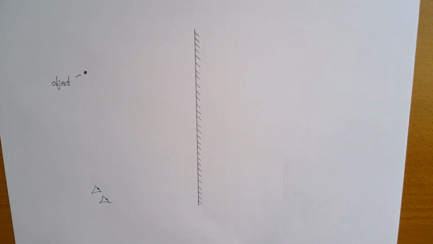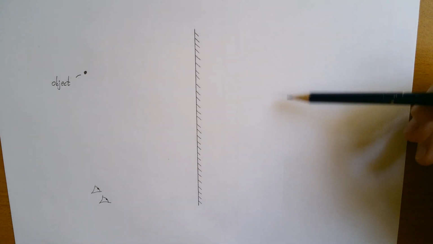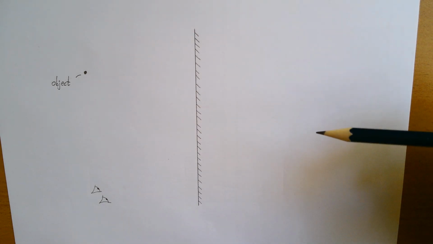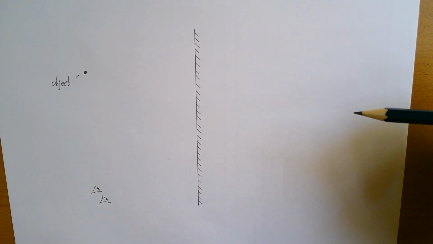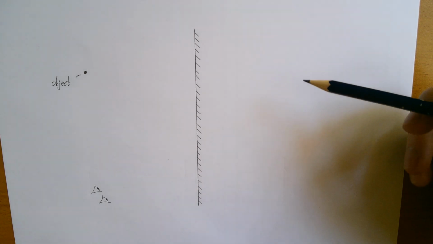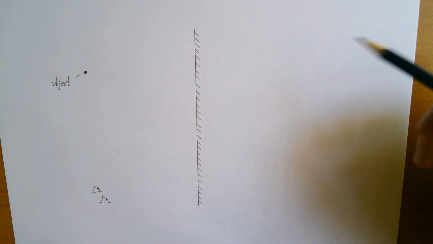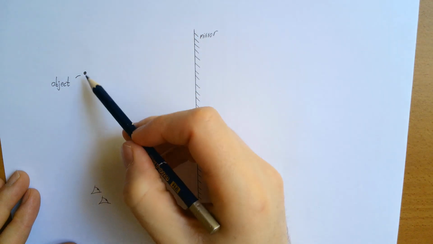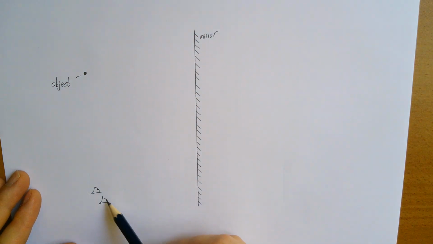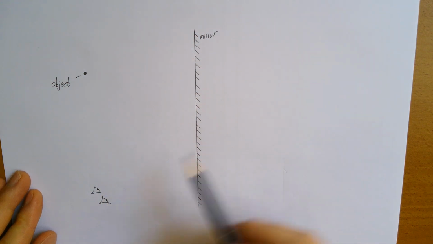Okay, in this video I'm going to show you how to find the image, or the position of an image, in a mirror. It will be a virtual image that appears behind the mirror. So in this diagram, here is your mirror, here is your object, and here are the eyes that are going to be looking at that.